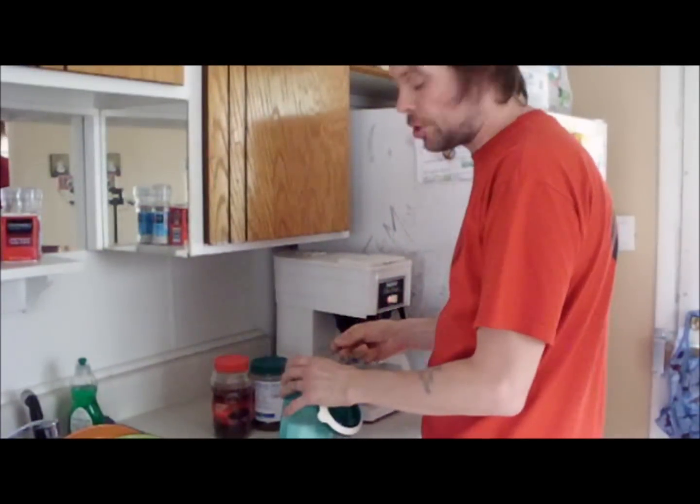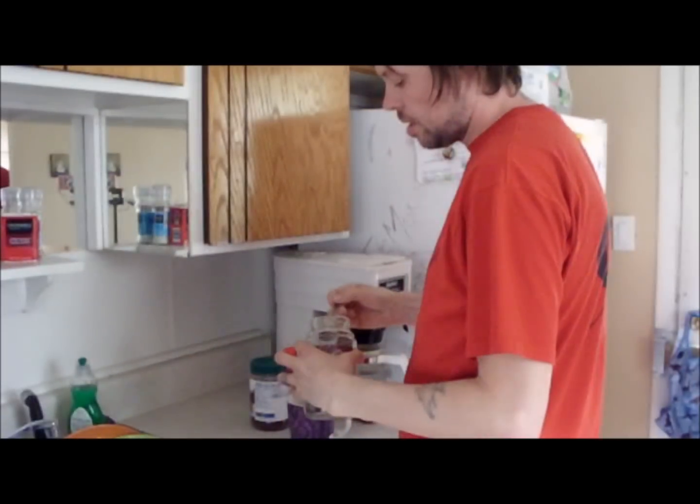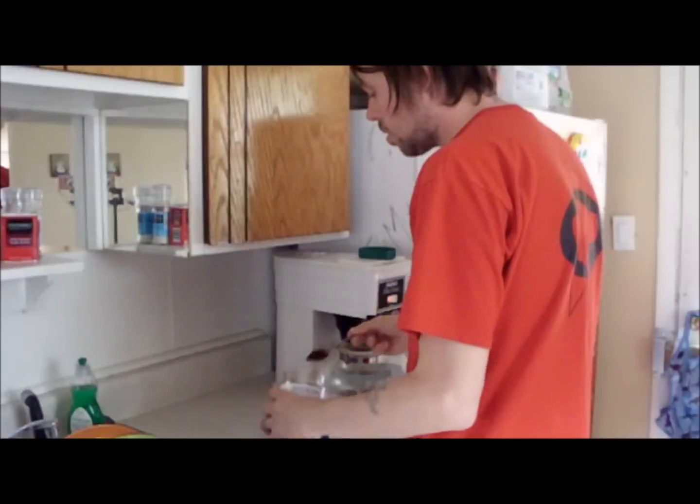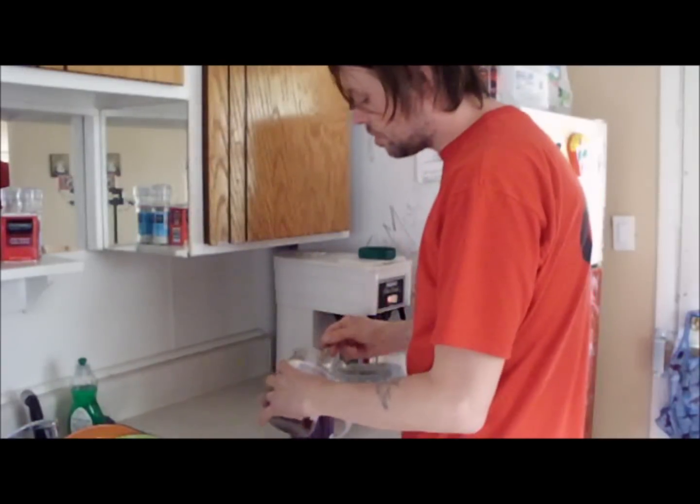Lots and lots of sugar. About a half a teaspoon of caffeine. 1.5 teaspoons of decaf.